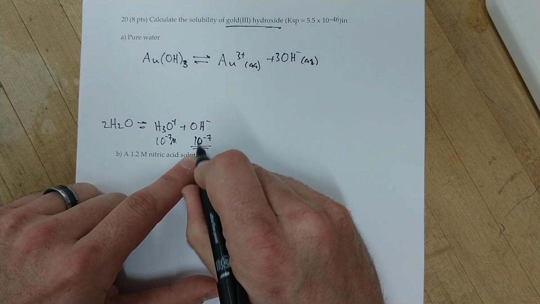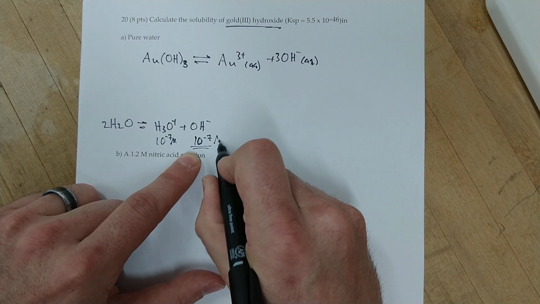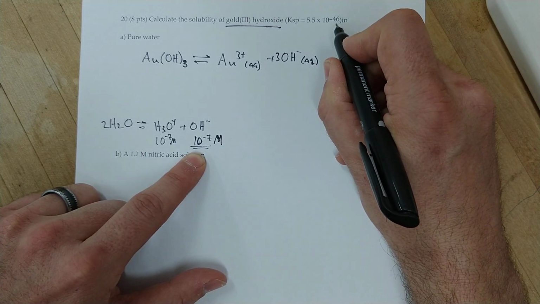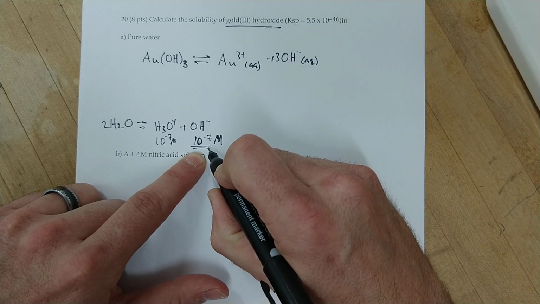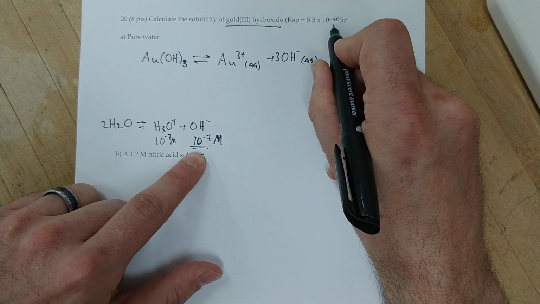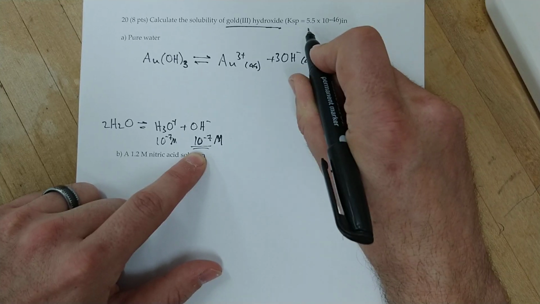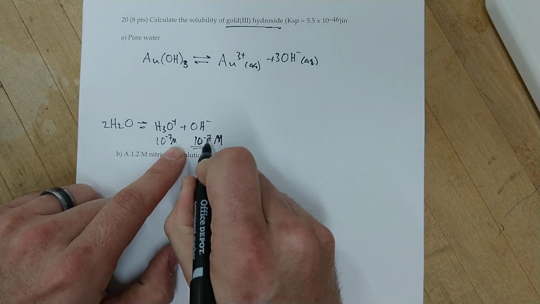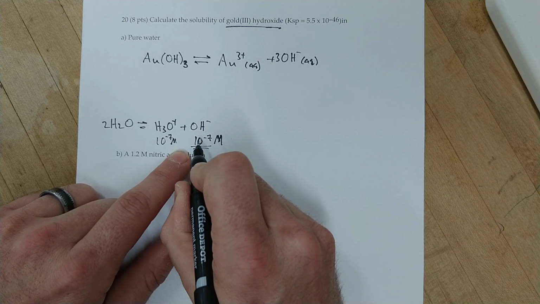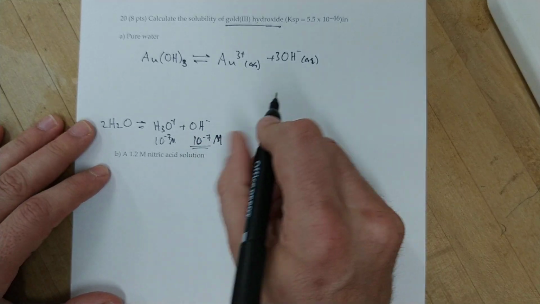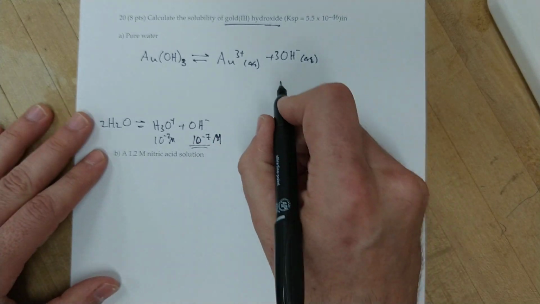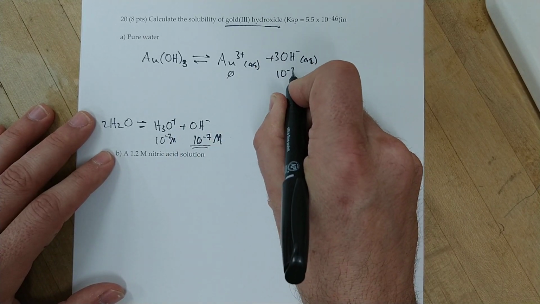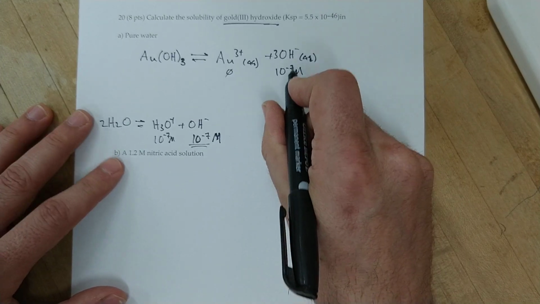Now, if you compare how much hydroxide there is in that completely neutral solution of water to the size of the equilibrium constant, you see that this is actually a significant amount of hydroxide compared to how much gold hydroxide may eventually dissolve. So we can't ignore this amount of hydroxide in the neutral water. So if we're going to do an equilibrium calculation here, we need to start out and say initially there's no gold in the water, but there is initially 10 to the negative 7 molarity of the hydroxide.